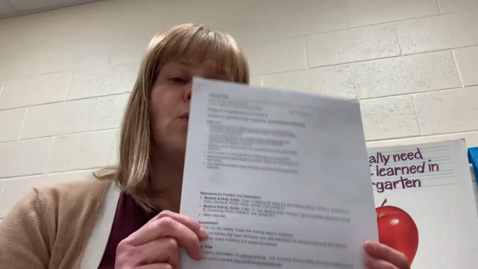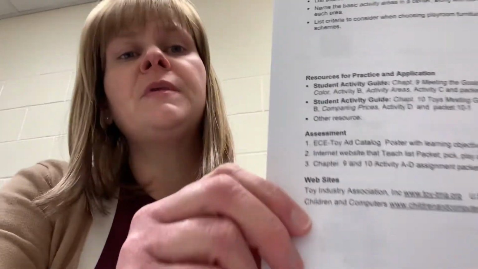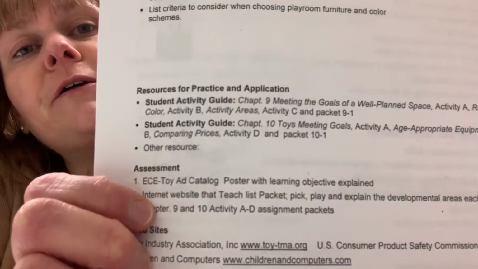So with that, you're going to be creating an ECE toy ad catalog poster where, as you can see down here under assessment, chapters 9 and 10, you're going to be explaining the toy equipment and what is the learning objective for that piece of equipment.